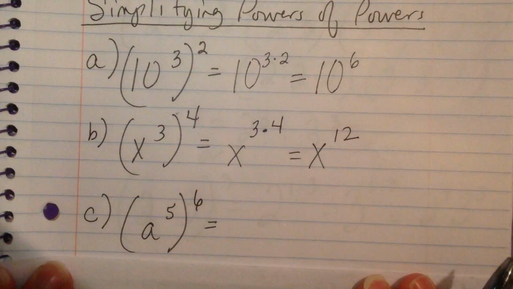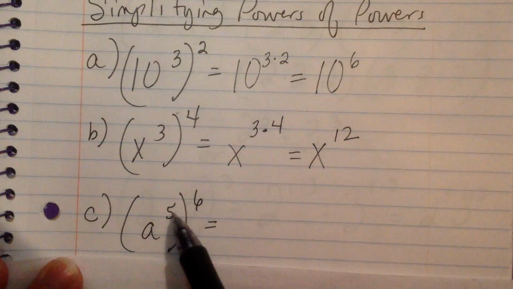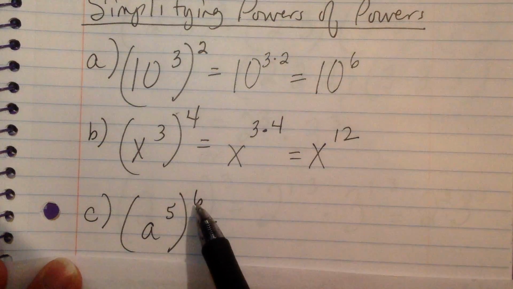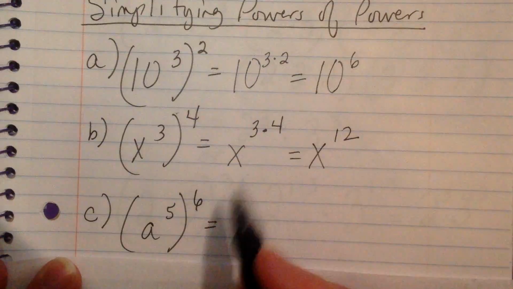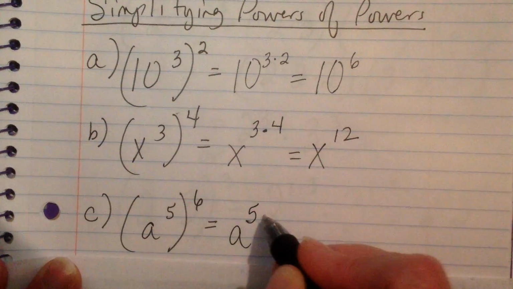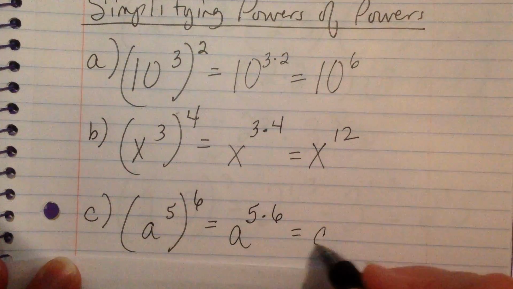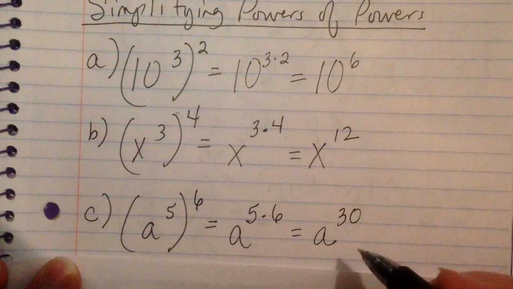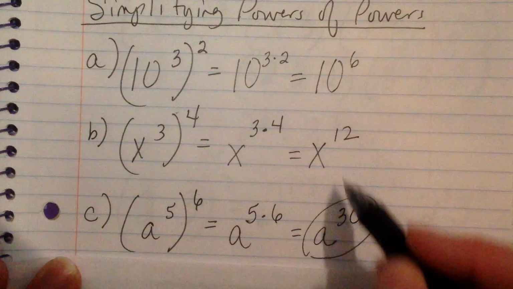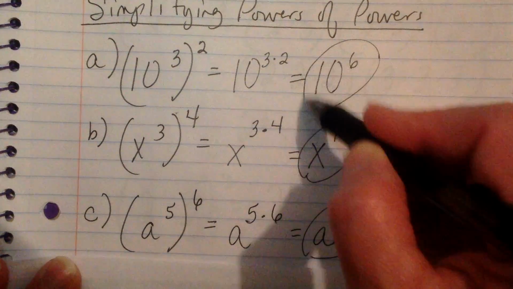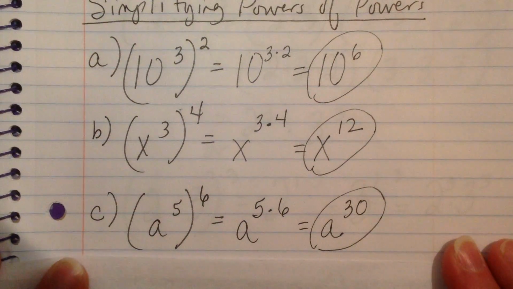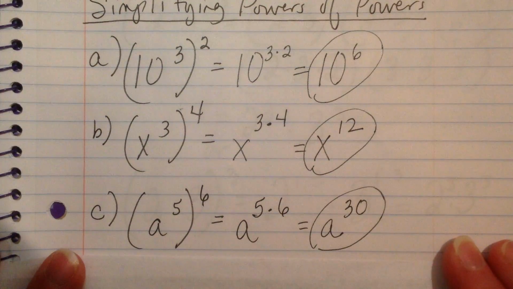One more example. a to the 5th power raised on to the higher power of 6. Multiply those 2 exponents. You get a to the 30th. So your final answers to these 3 examples were when you multiplied the exponents.